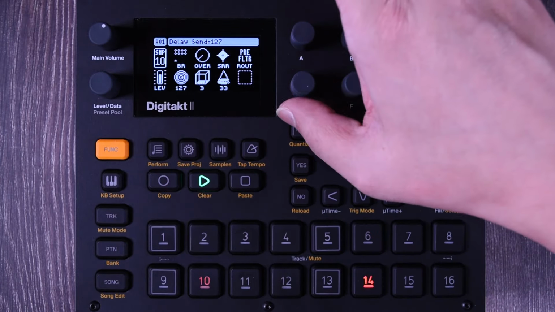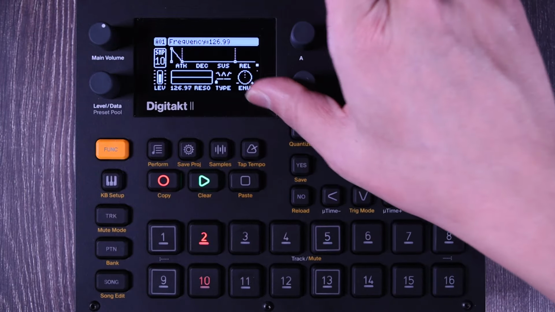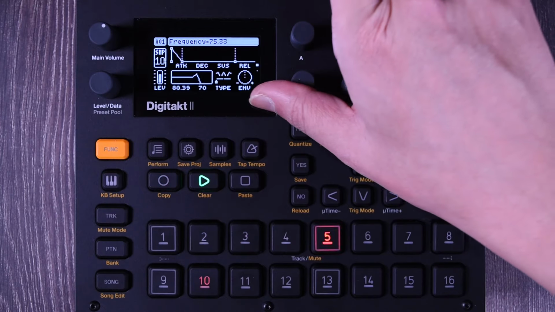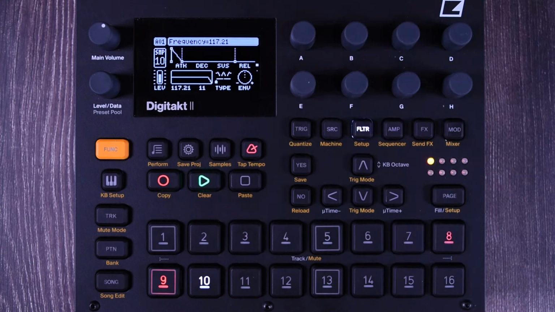Or maybe it was not that obvious. Cool. Maybe the filter. I'm going to do a little bit of resonance and just do the trick. You can create really cool sounds just like this.